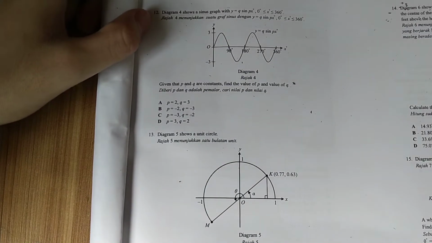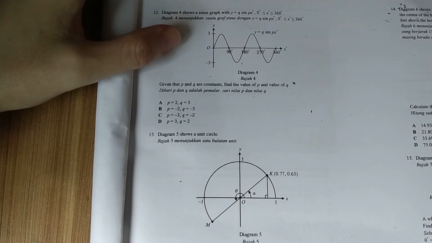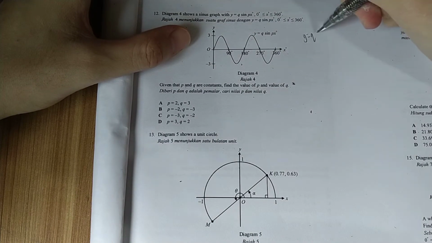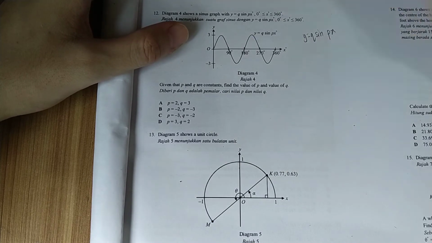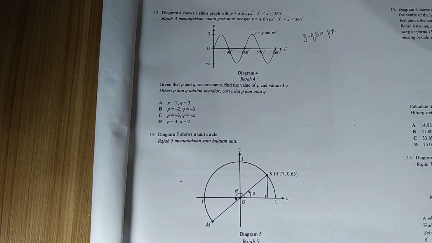Number 12. Diagram 4 shows a sine graph with y equals sine px. If you take additional maths, this question should be very, very simple for you. It should be very easy because you do so many questions with me already. So, macam mana nak buat?